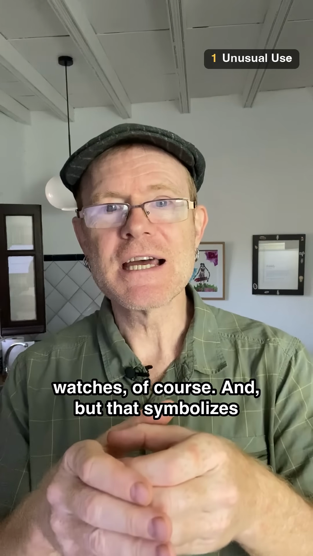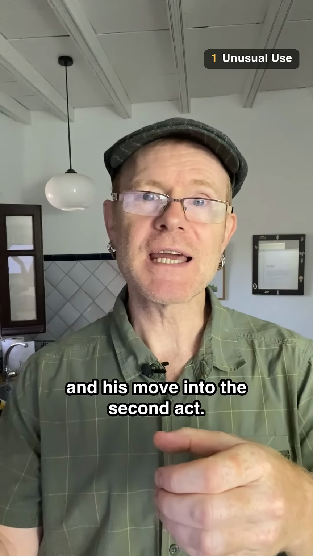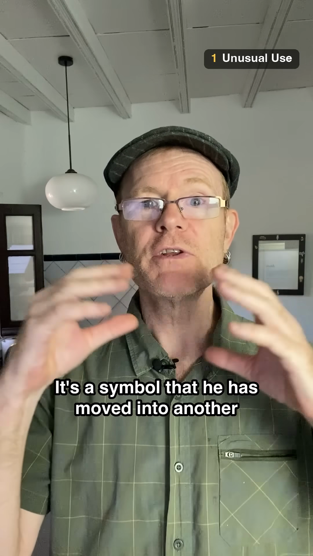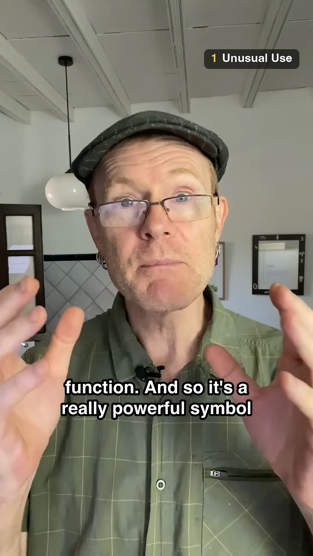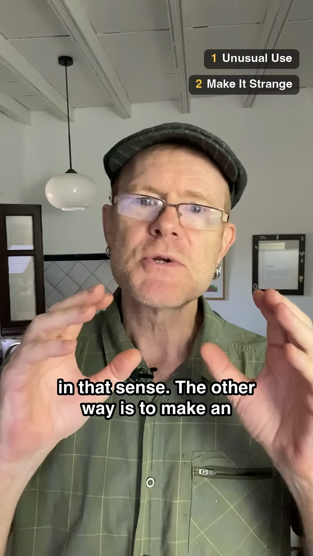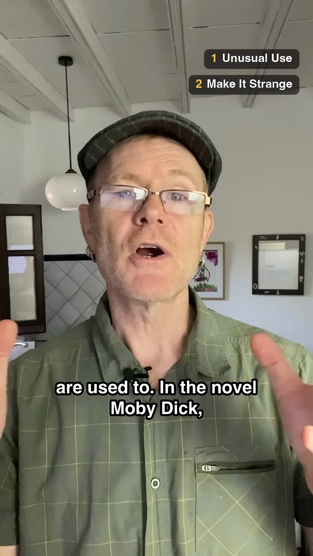But that symbolizes the end of time, end of normal time, and his move into the second act. It's a symbol that he has moved into another world where the rules of time no longer function. And so it's a really powerful symbol in that sense. The other way is to make an object strange and unusual that otherwise we are used to.